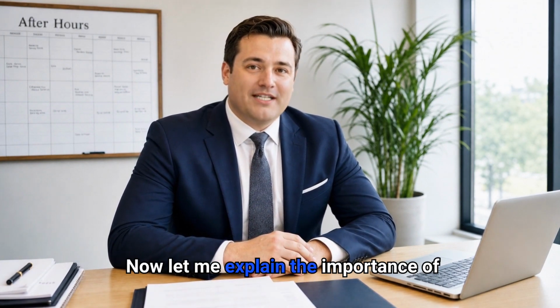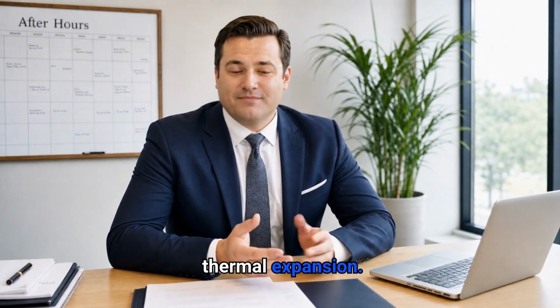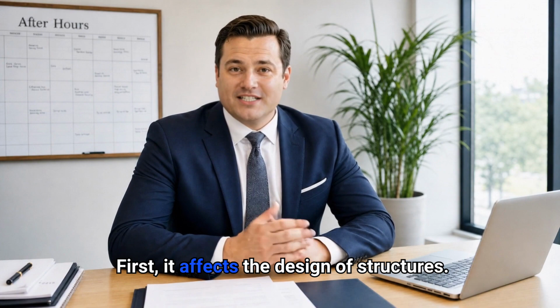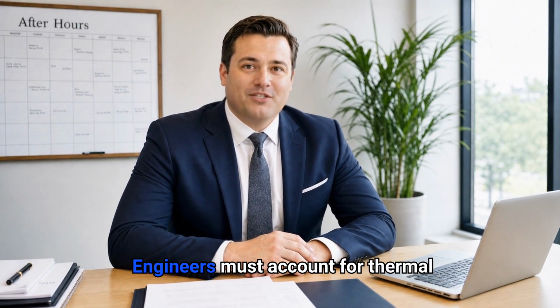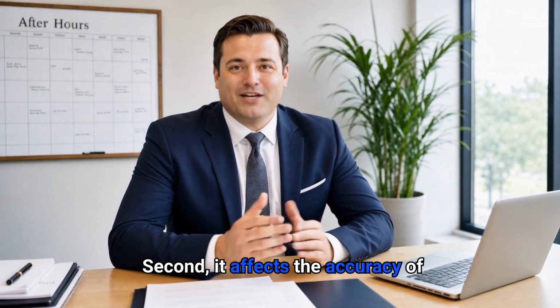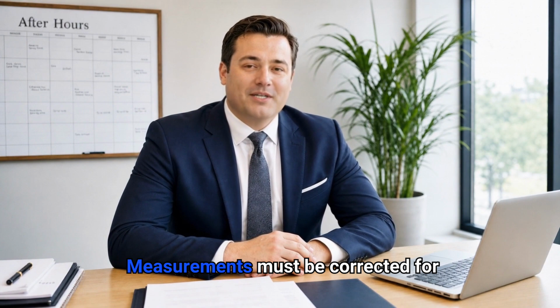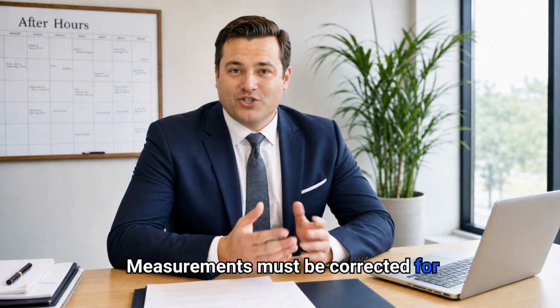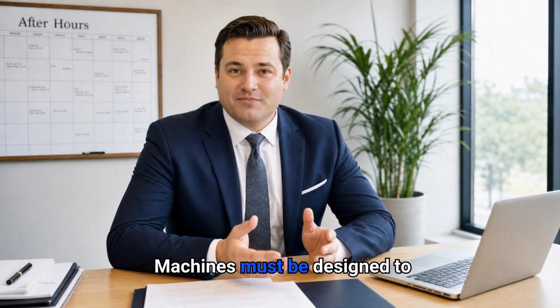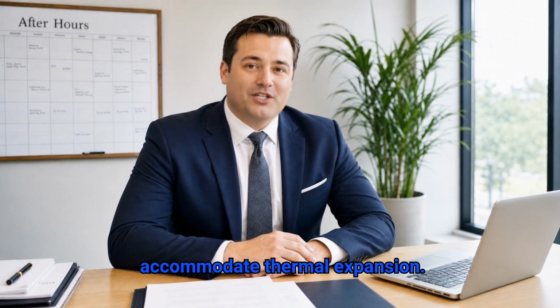Now let me explain the importance of thermal expansion. Thermal expansion is important for several reasons. First, it affects the design of structures. Engineers must account for thermal expansion. Second, it affects the accuracy of measurements. Measurements must be corrected for temperature. Third, it affects the performance of machines. Machines must be designed to accommodate thermal expansion.